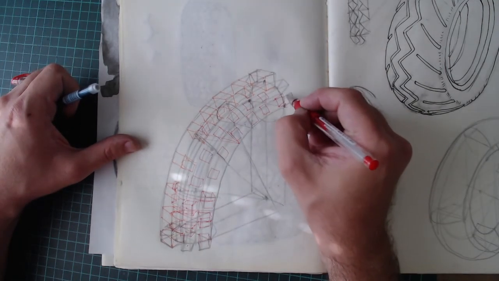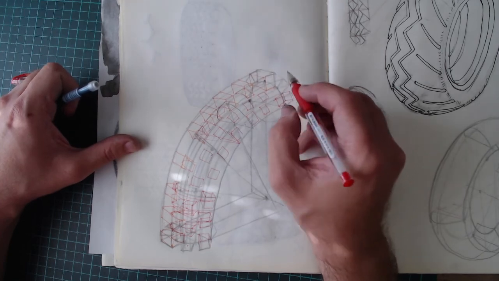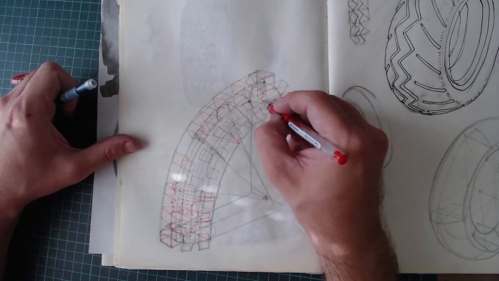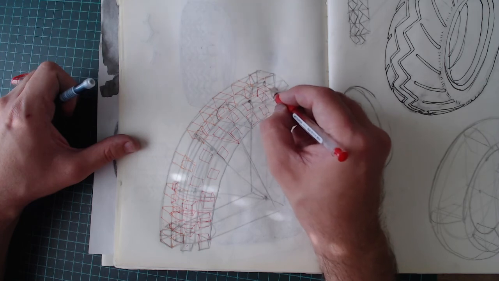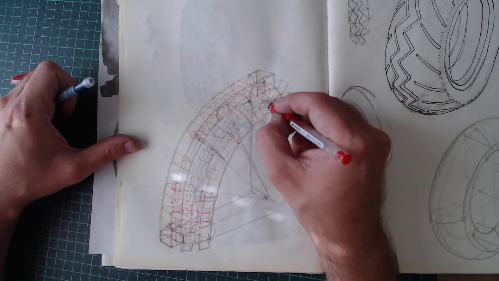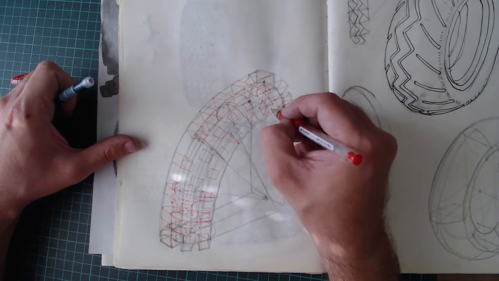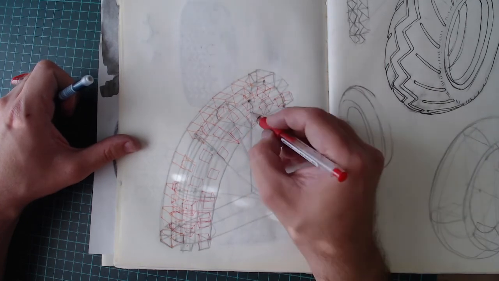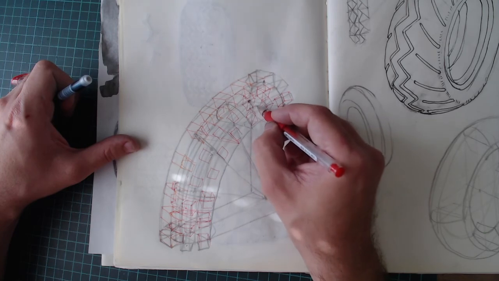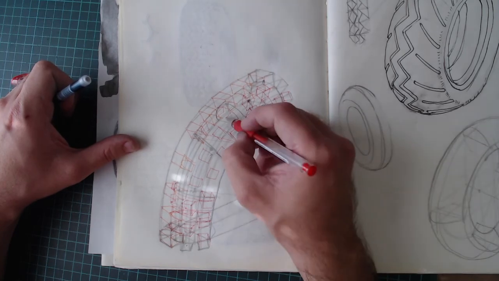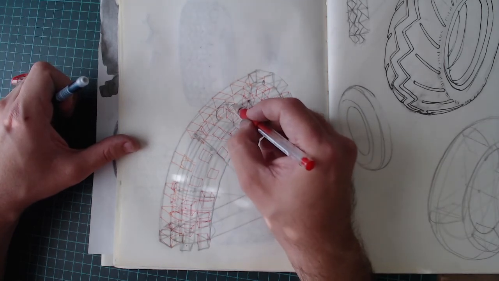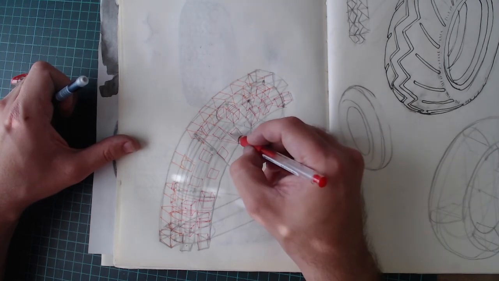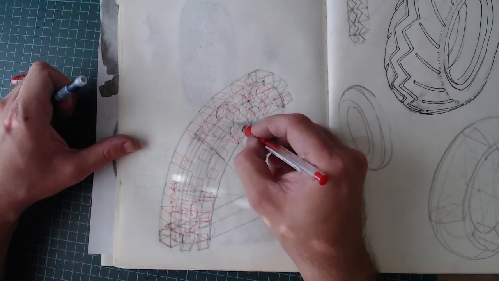Two easiest ones. This is very cool practice: putting boxes on a round surface. This.